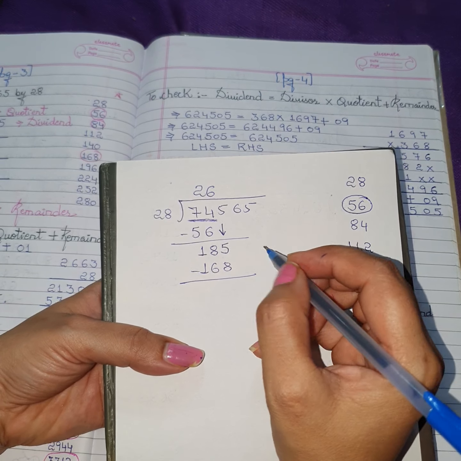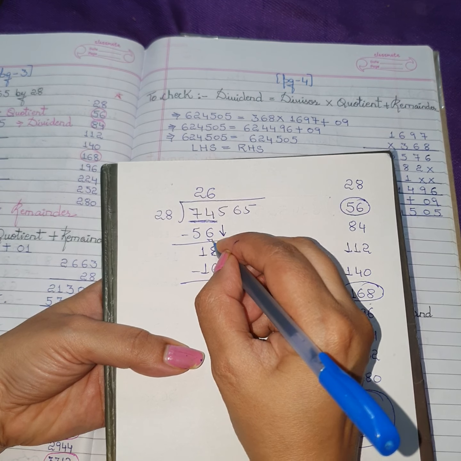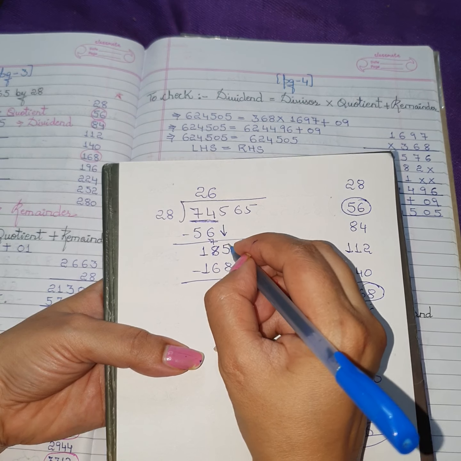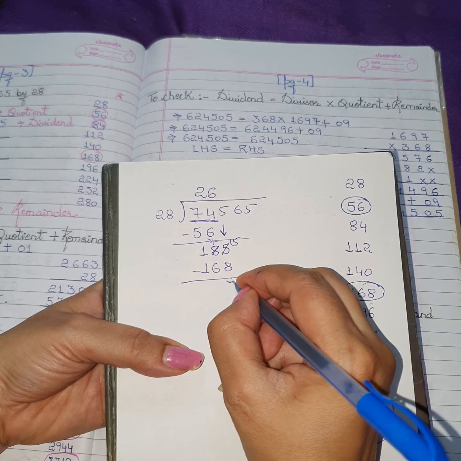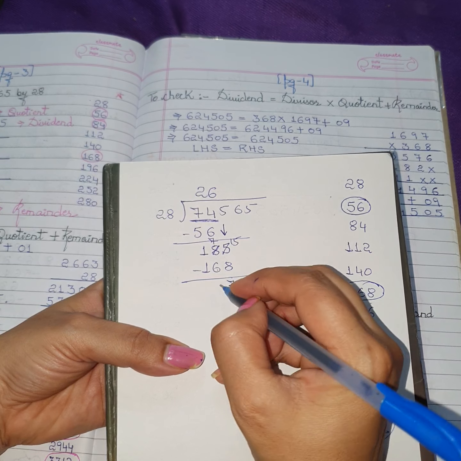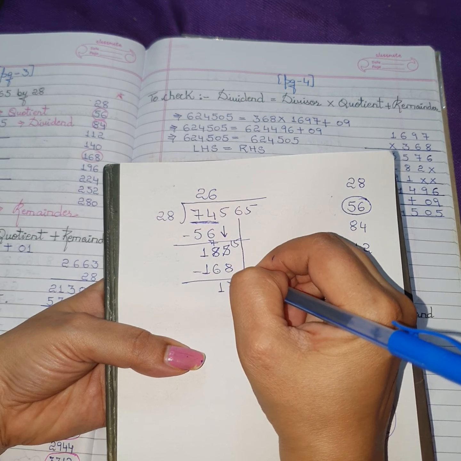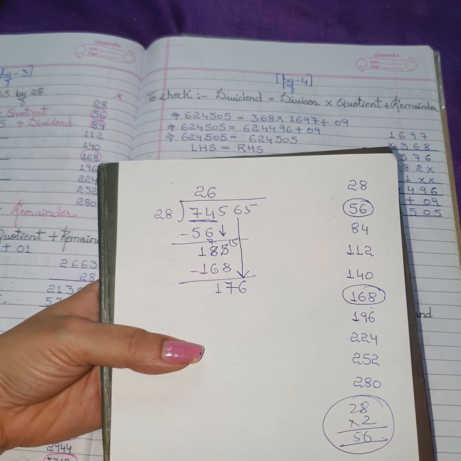Again I have to do subtraction. So what will I do? I will take a borrow. So 8 will become 7 and 5 will become 15. So 15 minus 8 will give you 7, and 7 minus 6 will give you 1. Now bring this 6 down, 176.